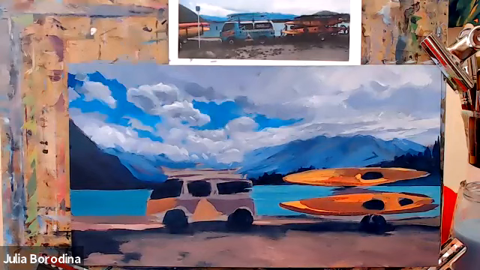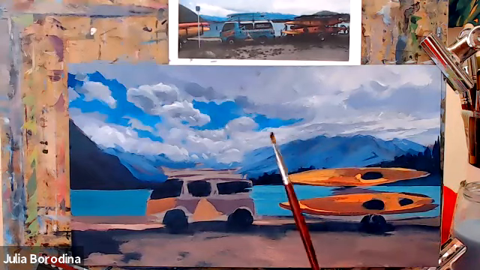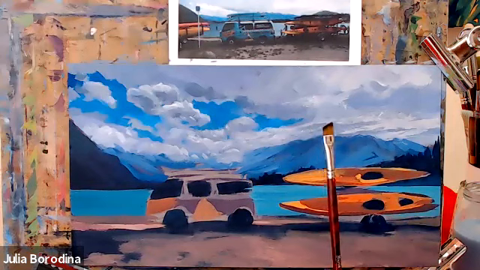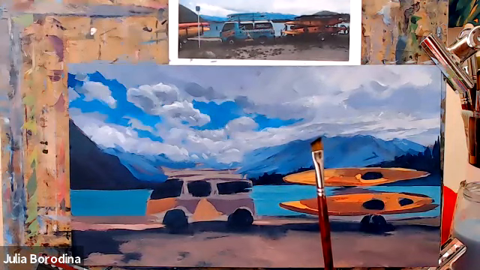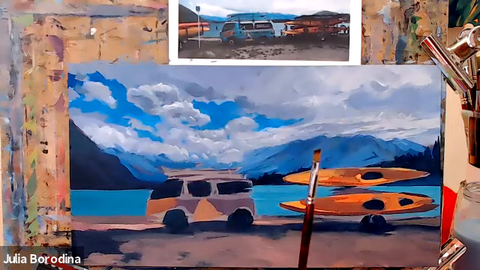Right, let's move on into the camper itself. I'll start using now a flat diagonally trimmed brush. I really like it for getting in tricky, sharp corners. Right, camper.